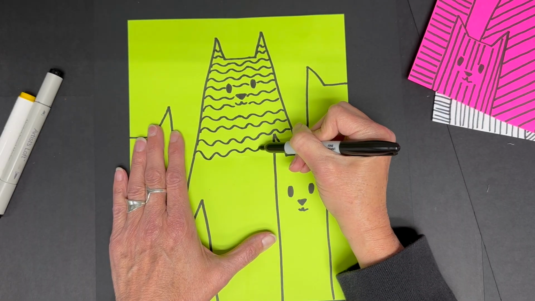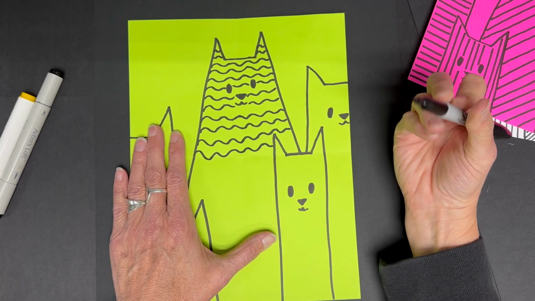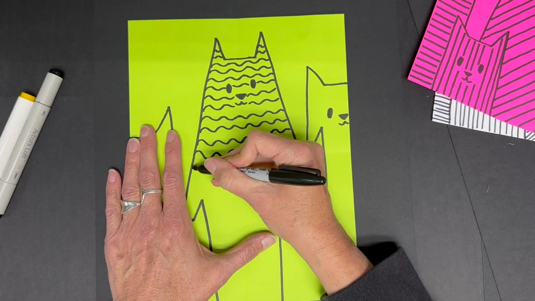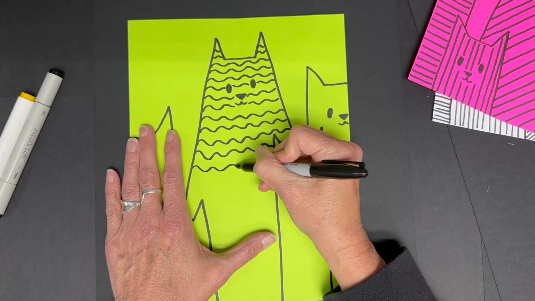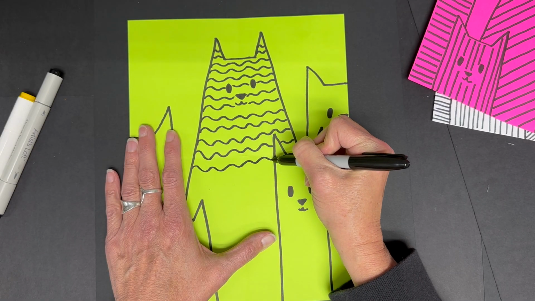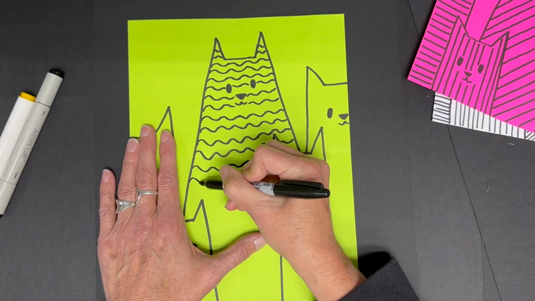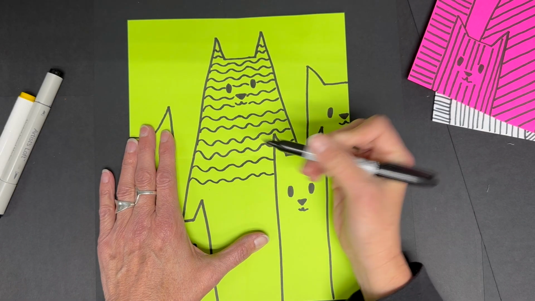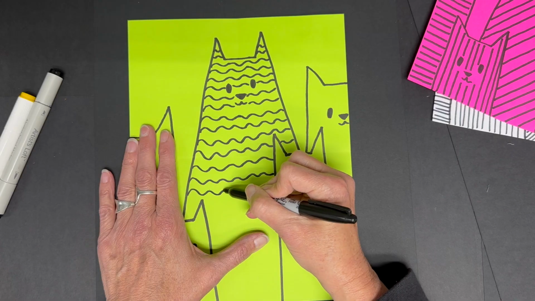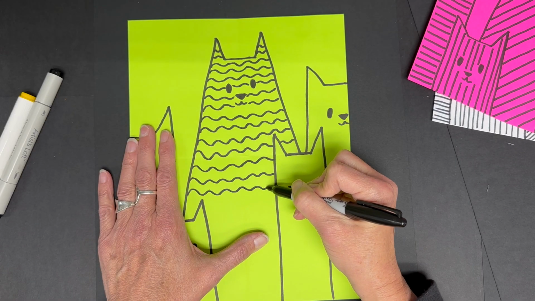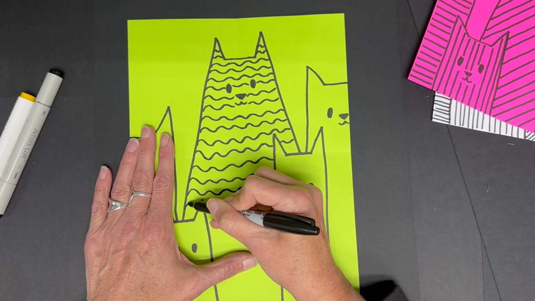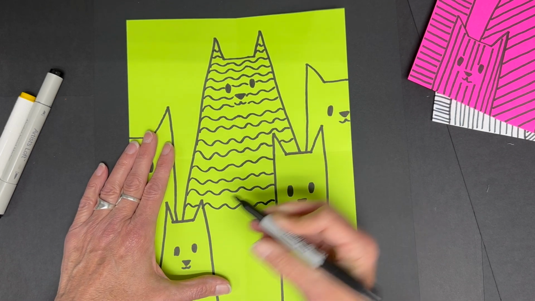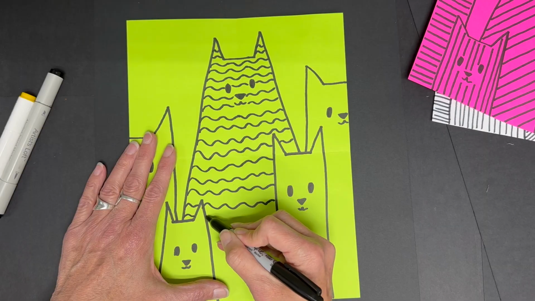When you get to the cat that's sitting in front, you're gonna stop again. Don't draw through its ear because it's sitting in front of this cat. So you're gonna let it stay in front by not adding the line on top of it, okay? So when you get to the other line, you stop. And when you get to the ear of the small cat, you stop. And then continue across, just like this.